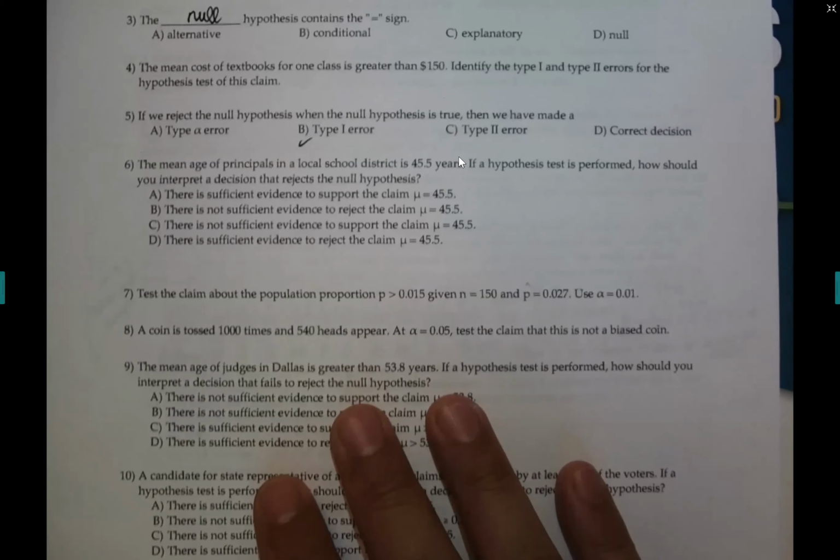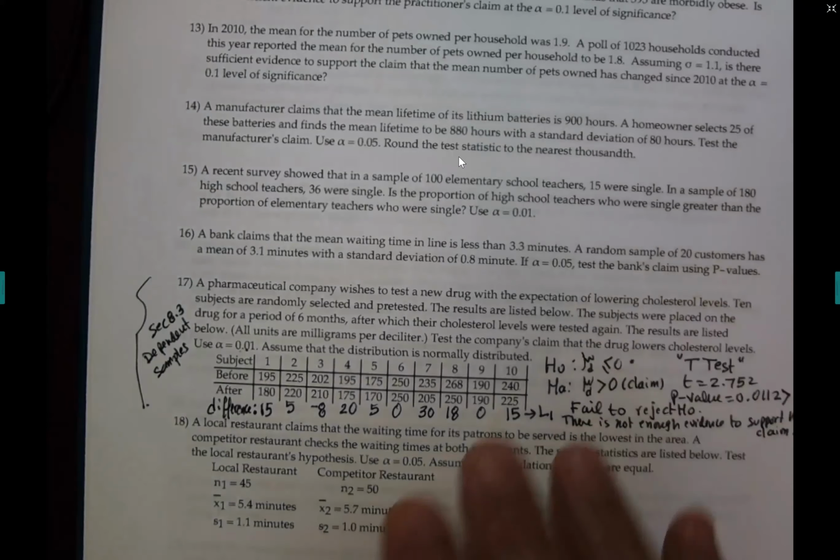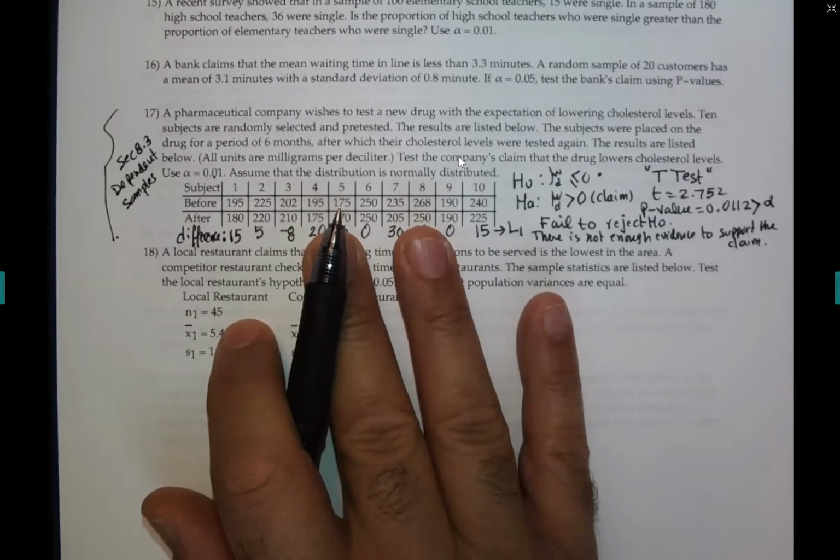I will provide the answers, but before we get into chapter 9, I would like to do number 17 covering section 8.3, guys. I did it with the other group and I'd like to be able to do this with you.